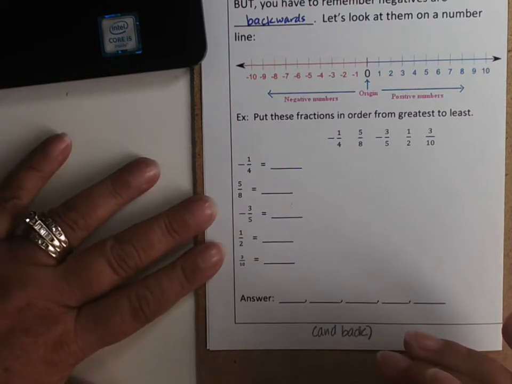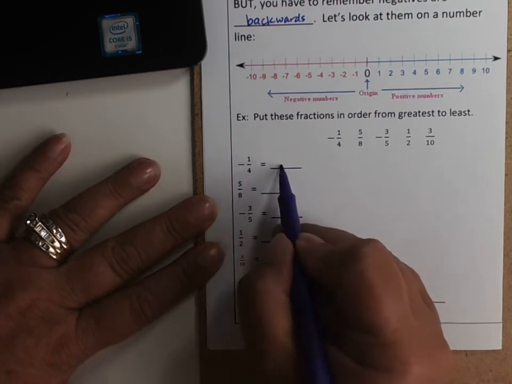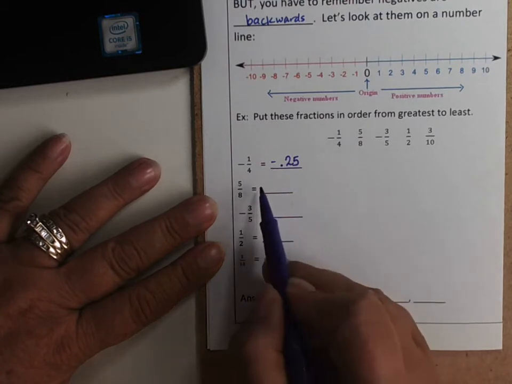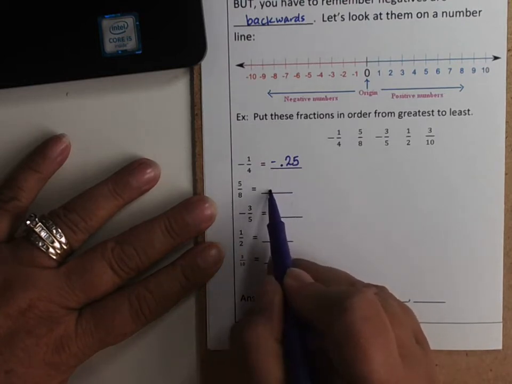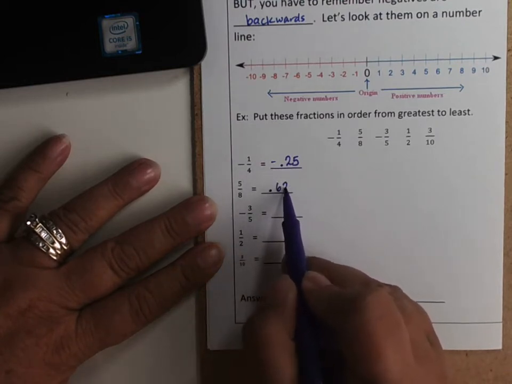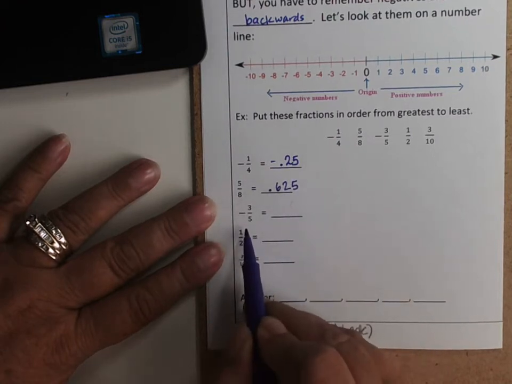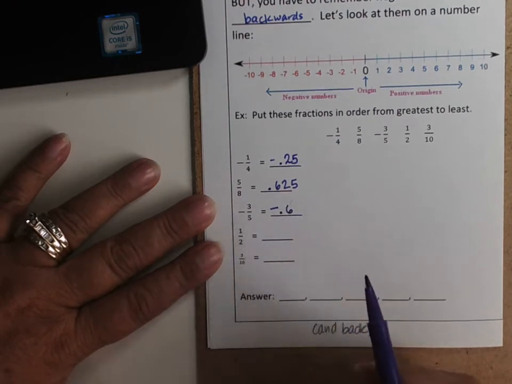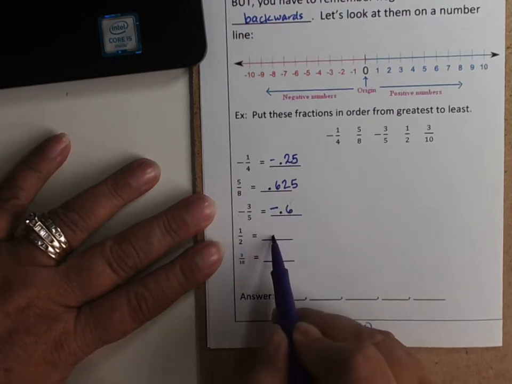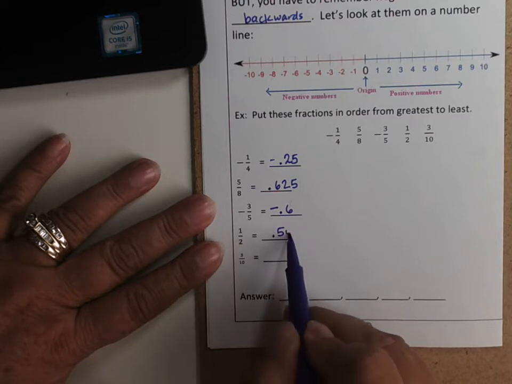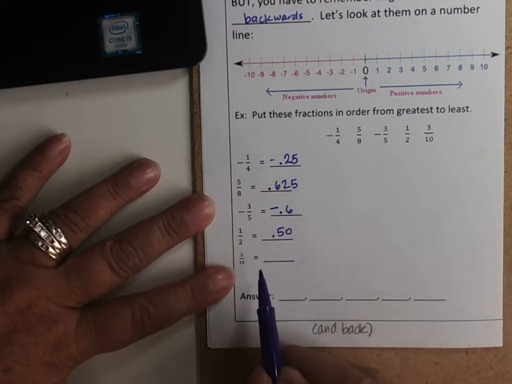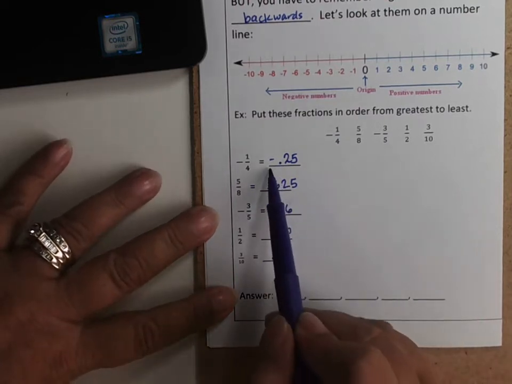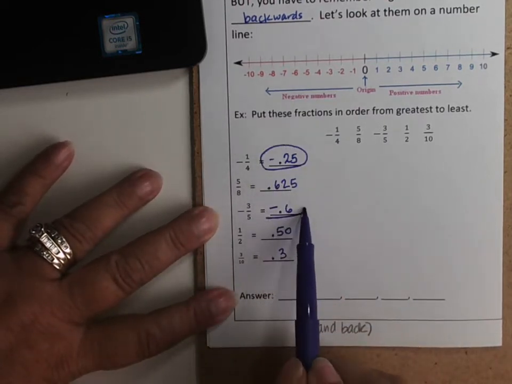Let's go with decimals. So 1/4 is a quarter. It's a negative 1/4. 5/8 is 0.625. Negative 3/5 is negative 0.66, right? 1/2 is 0.5 or 0.50, however you like it. And 3/10 is 0.3. Now, we are going to circle the negatives to get them separated.